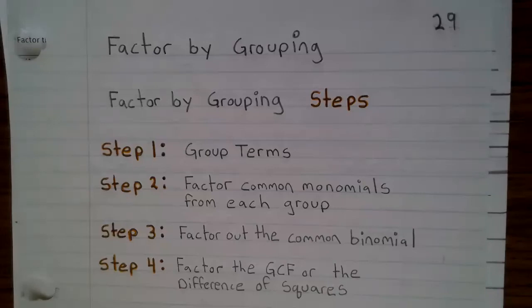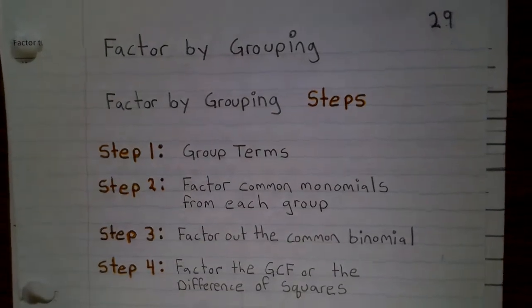Okay, Wildcats, today we're going to journal page 29, factor by grouping. Factor by grouping steps. Step 1, group terms. Step 2, factor common binomials from each group. Step 3, factor out the common binomial. Step 4, factor the GCF or the difference of squares.